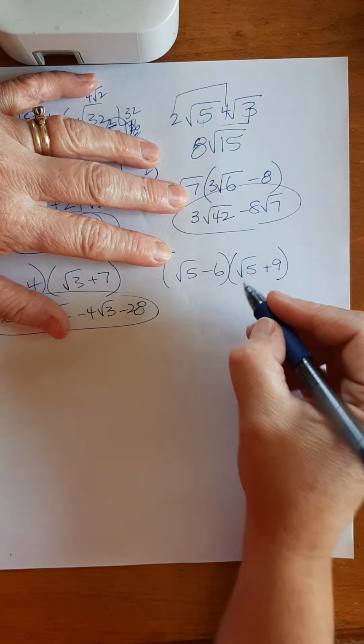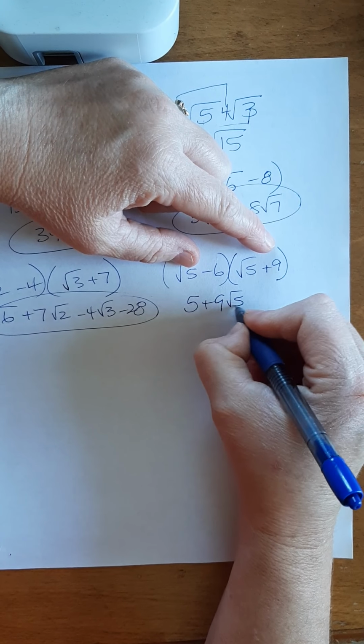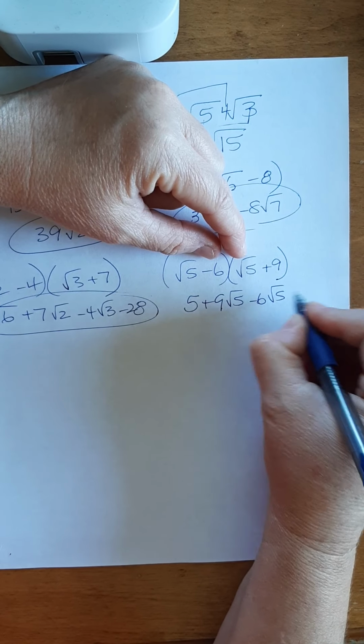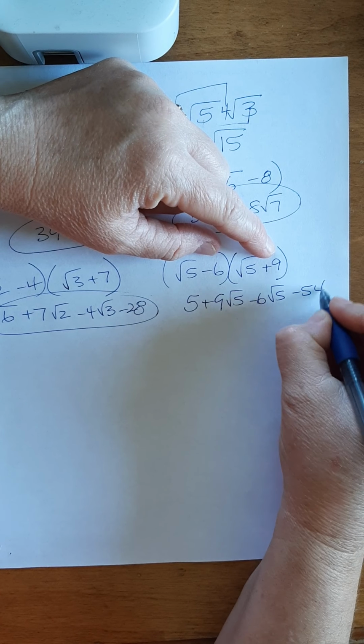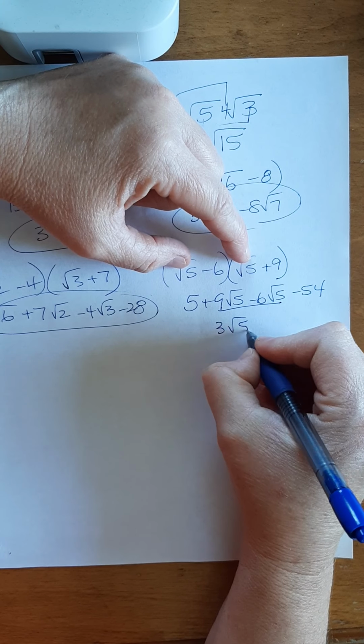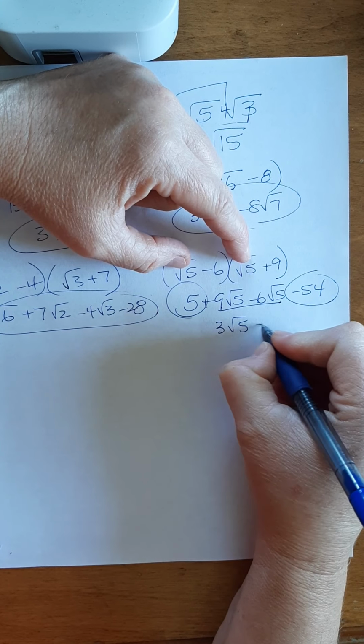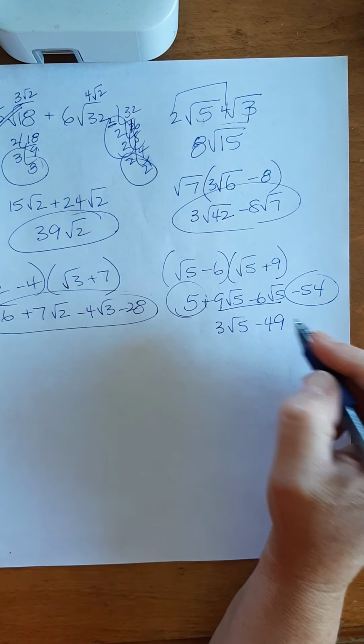Well, let's multiply it. Square root of 25, so 5, plus 9 square root of 5 minus 6 square root of 5 minus 54. Notice how since they have the same square roots, you can combine them. And 5 minus 54, negative 49.